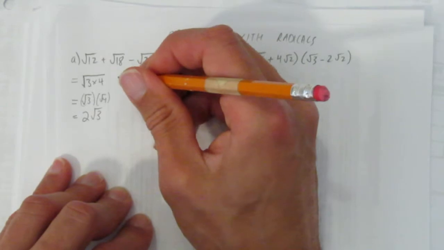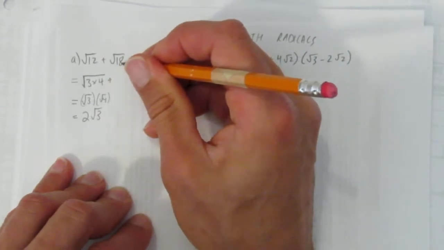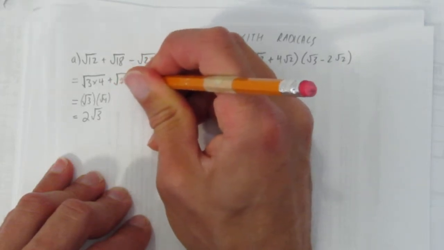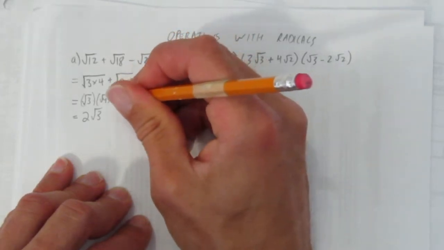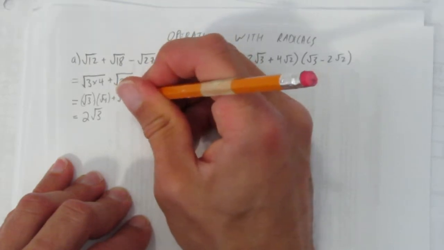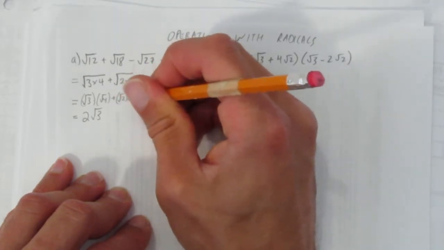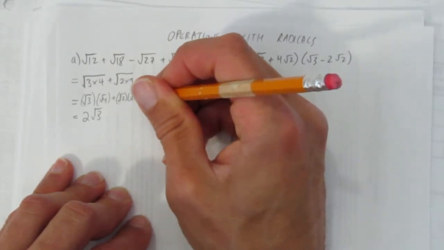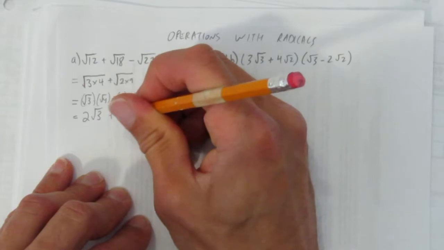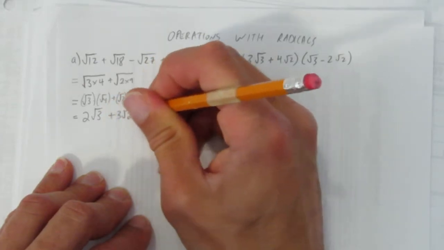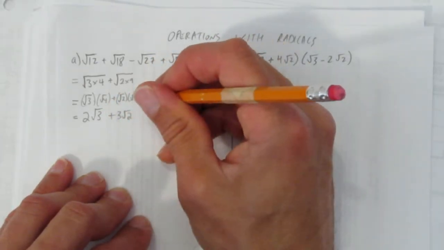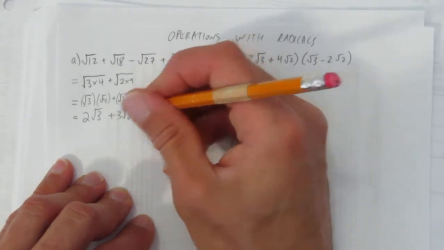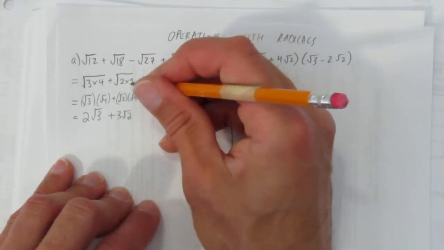Let's look at root 18. What times what makes 18, where one of those numbers is a perfect square? 2 times 9. 2 times 9 becomes root 2 times root 9. And what's root 9? Just 3. So we get 3 times root 2, or 3 root 2. If it's bothering you that I'm doing root 9 is 3 and then moving it out front, you could write that step, or you could make sure to put the perfect square first.